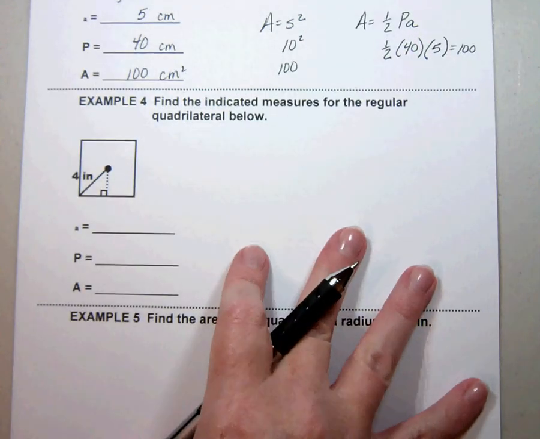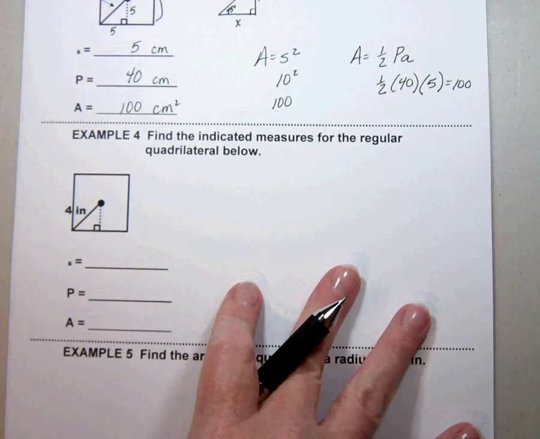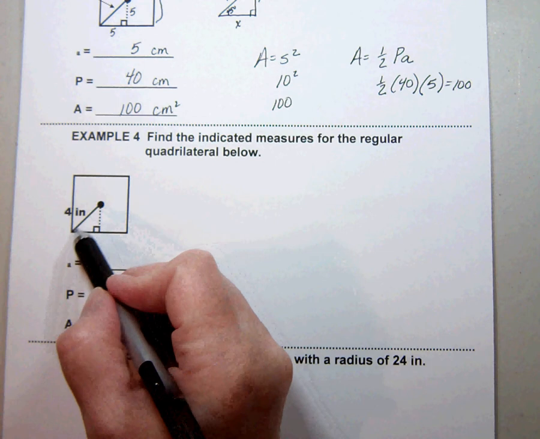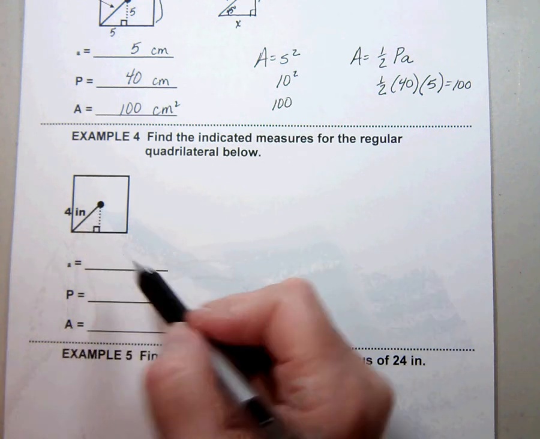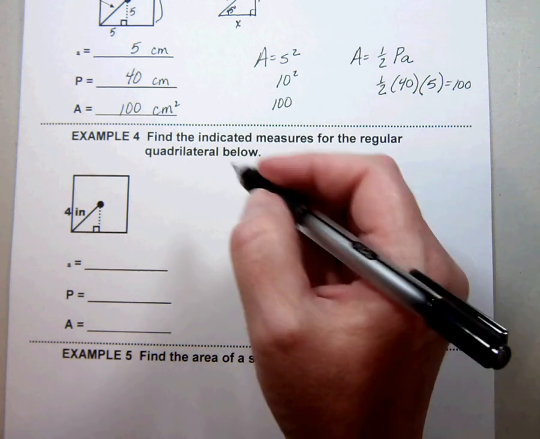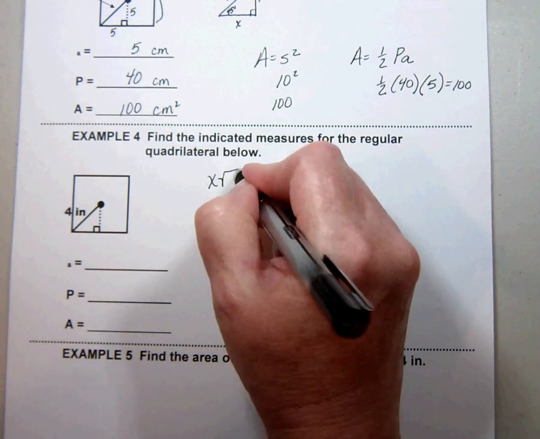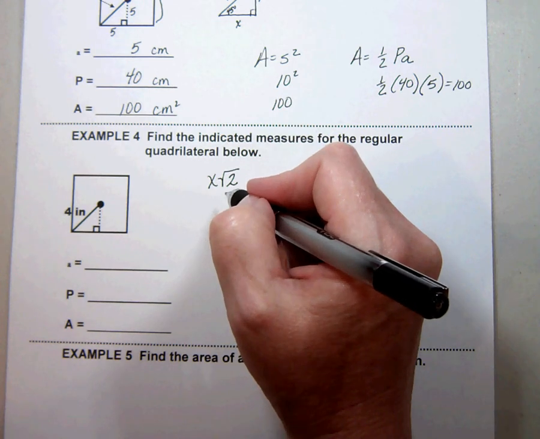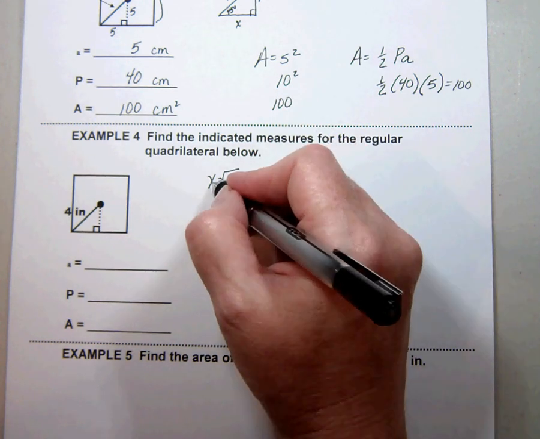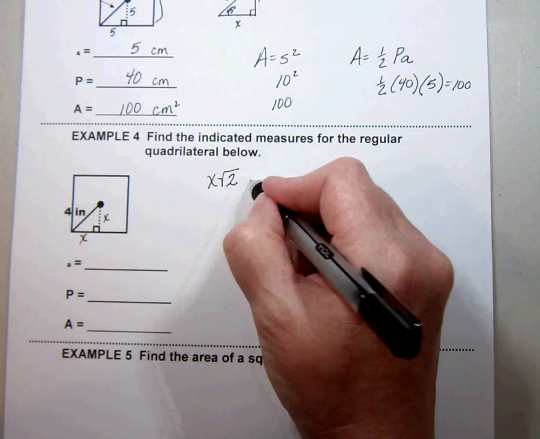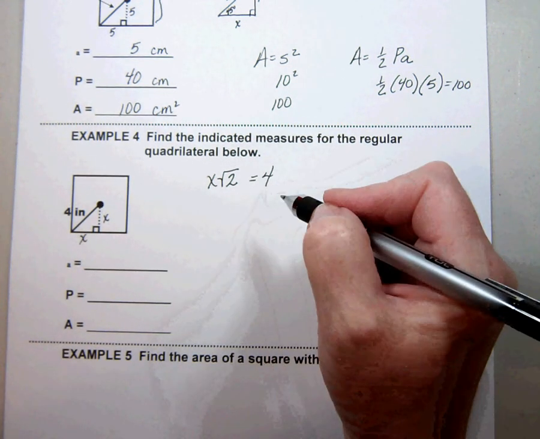Example number 4, this time they're giving us the apothem. I'm sorry, no they're not. They're giving us the radius, and they want us to find the apothem, perimeter, and area of this one. Okay, on this one, again, the hypotenuse on a regular 45-45-90 right triangle is always whatever that short leg is, let's call it x, times the square root of 2. So in this case, that hypotenuse is 4.